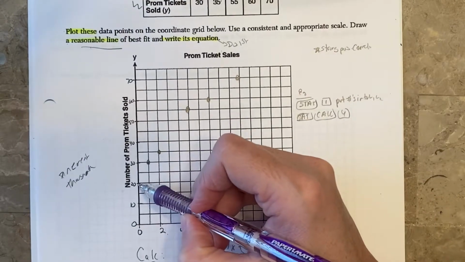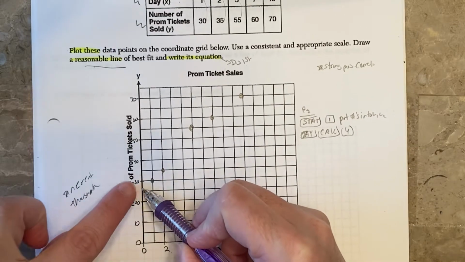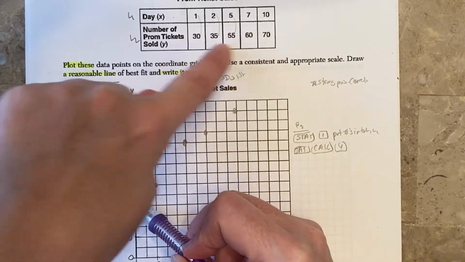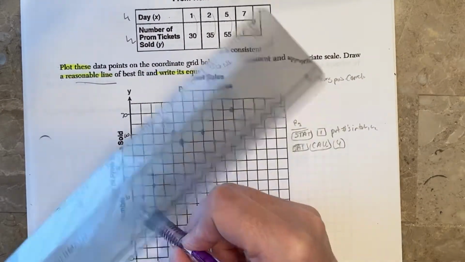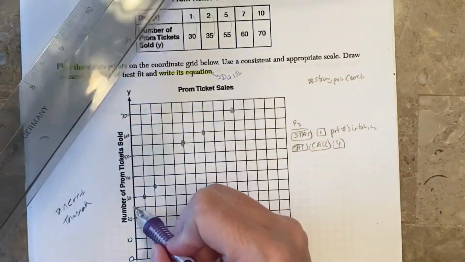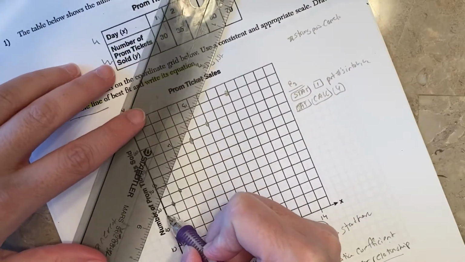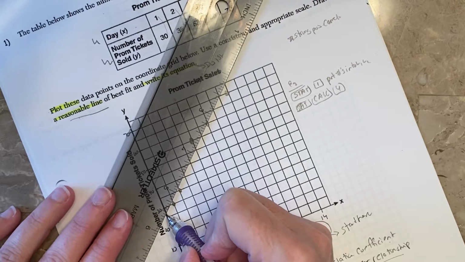Okay, so you go to approximately where you think 27 is and put your pencil. Now, don't make a dot because you can't have any extra dots. You can only have 5 dots because that's what you have here. So go to where you think 27 is, put your pencil there, and then you're going to use your ruler and try to go in the middle of the dots as much as possible.